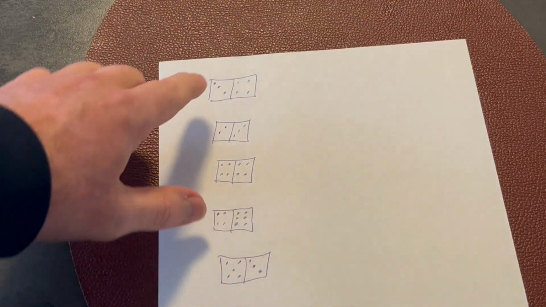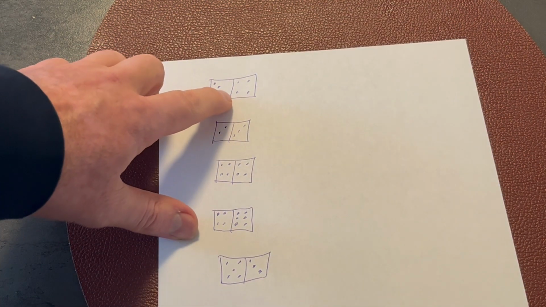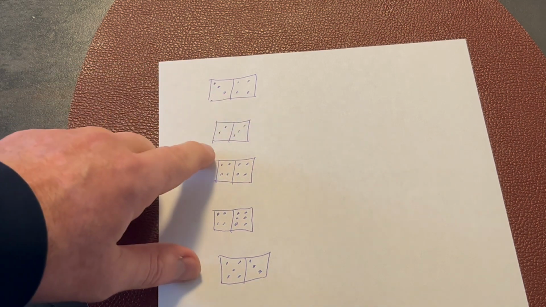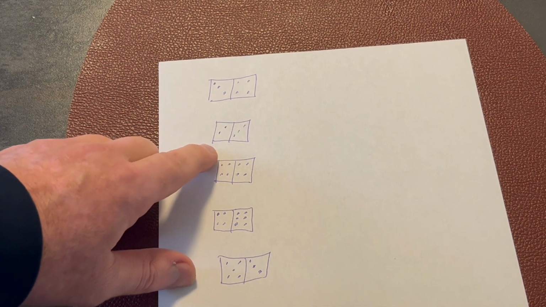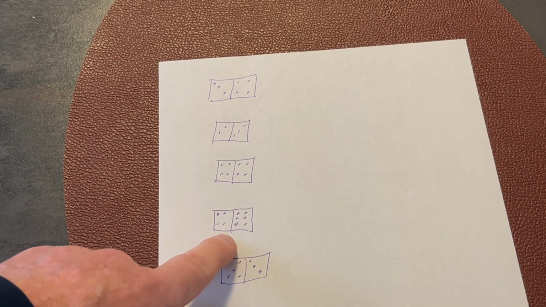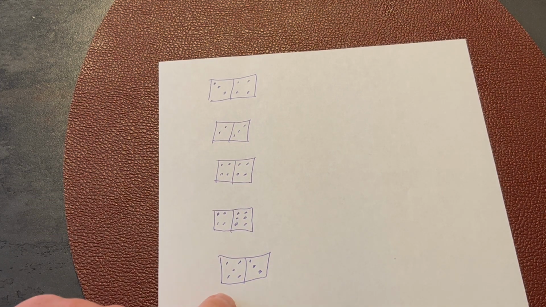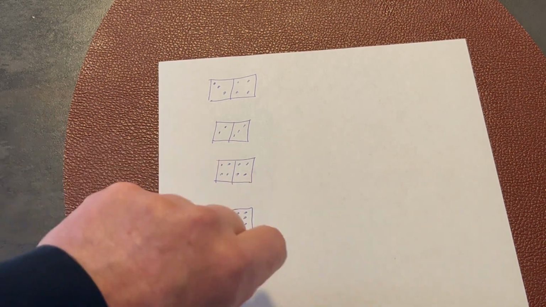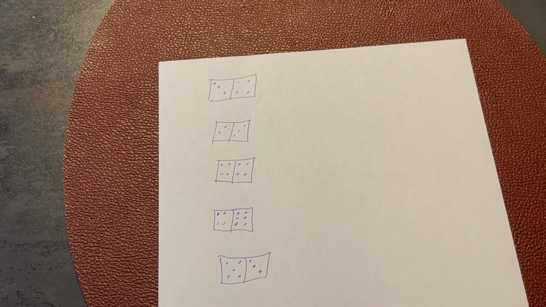So here you see 3 multiplied with 4, how many will it be, 2 multiplied with 3, 4 multiplied with 4, 4 multiplied with 6, 5 multiplied with 8. When you have real domino stones, you only have to turn them down, and you calculate what is coming there.